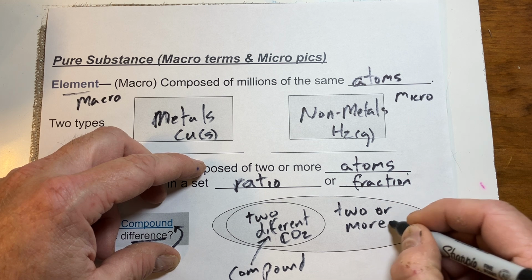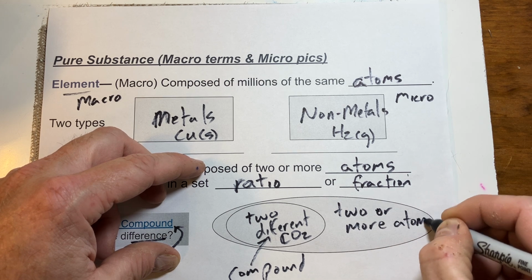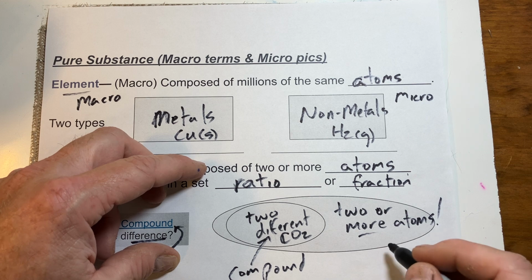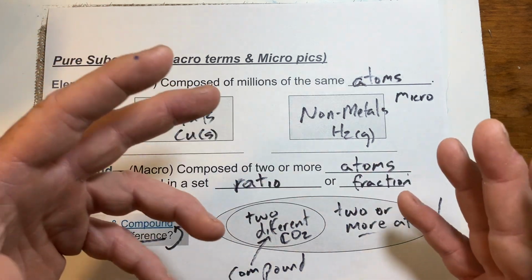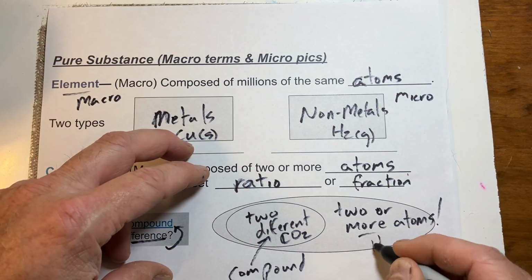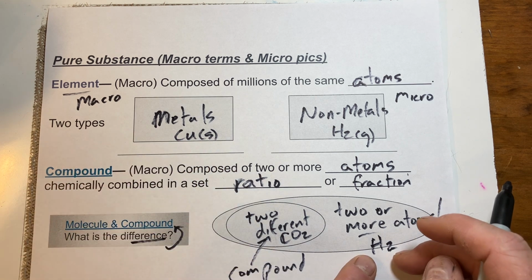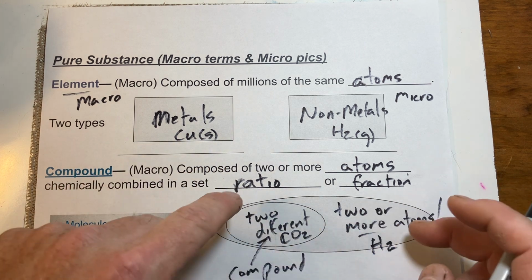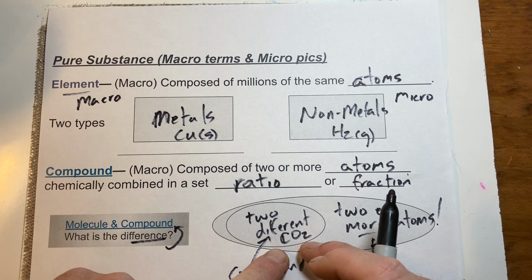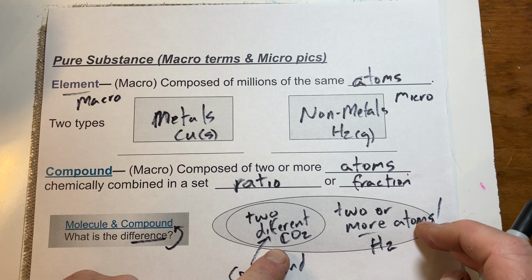And they didn't have to be different. So it can be, let me say it again, two or more atoms of anything. Same ones, different. So, of course, hydrogen gas, we've been talking about H2, would be a type of molecule. And so would CO2. It's two or more atoms coming together.